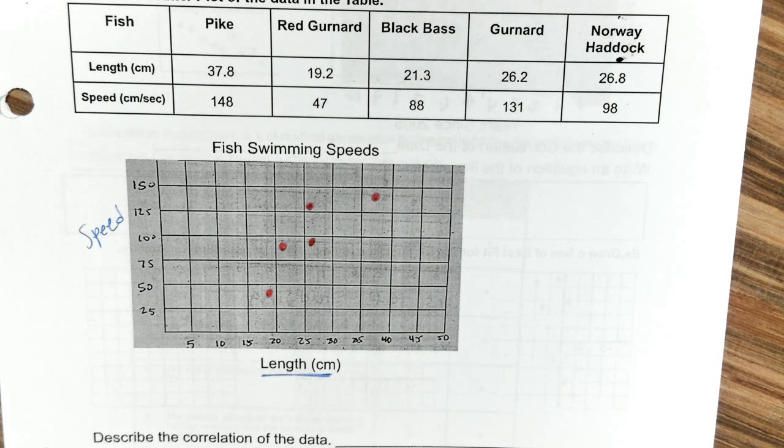Now, if I had more data to graph, do you think it would help me see a better picture? The more data you have, the more accurate your predictions or your associations are going to be. But do you see a pattern here? Yeah. I'm tending to see what? You're right. Tell me more.